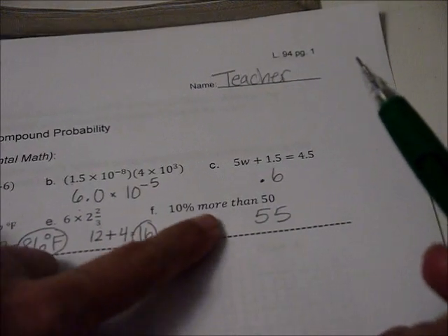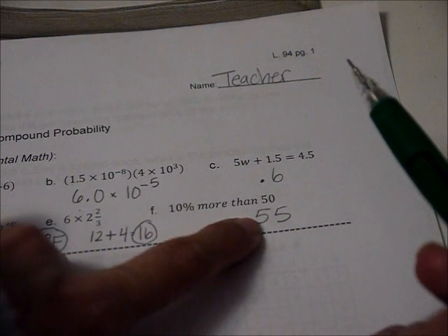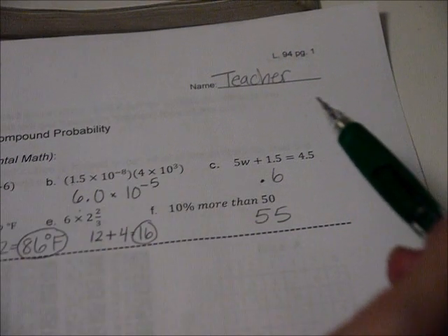This one's kind of nice. 10% more than 50. So 10% of 50 is 5. So we add that to 50 and we get 55.